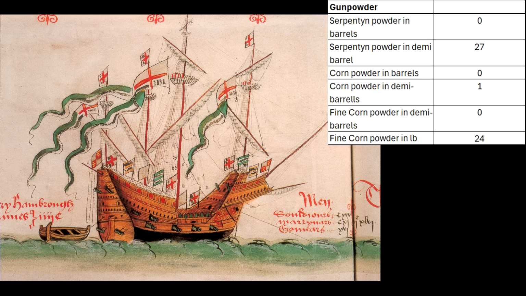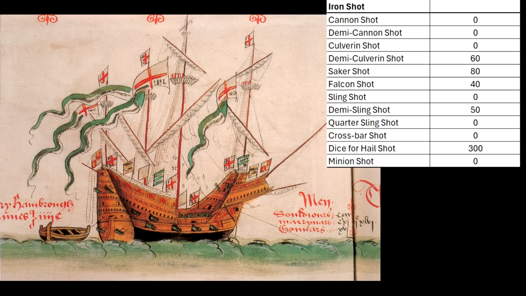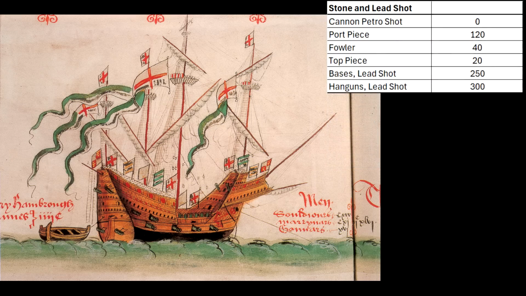Powder, however, has gone up a bit. We have 1 demi-barrel of corn powder and 24 pounds of fine corn powder. That's the same, but we have 27 demi-barrels of serpentine powder as opposed to just 12 in the Struse. So given the guns themselves don't demand all that much more powder, probably more staying power. Moving on to the iron shot, the numbers are pretty much the same. 60 demi-culverin shot instead of 60 culverin shot, exactly the same number of Saker shot. Of course, you have the Falcon shot. That's actually relatively high for a single Falcon. A demi-sling shot, however, is somewhat reduced, and so is the dice for the hail shot. Stone and lead shot is essentially identical to the Struse, except for having 50 more rounds for the bases.